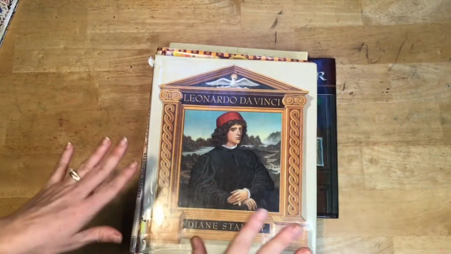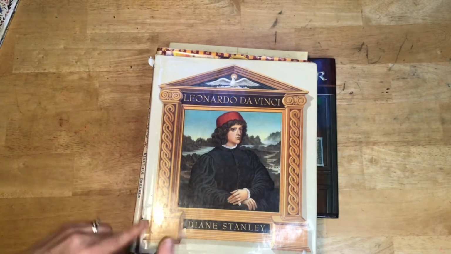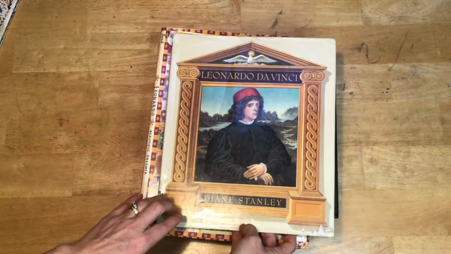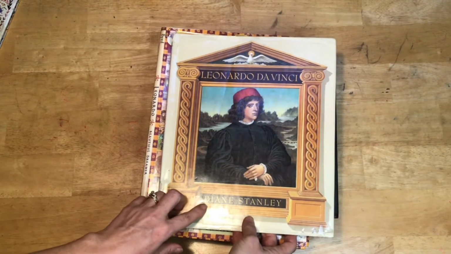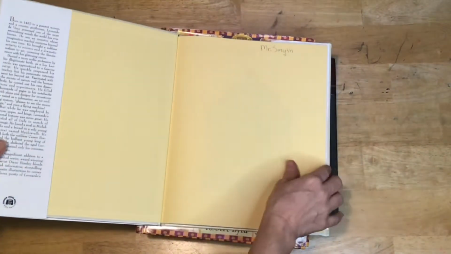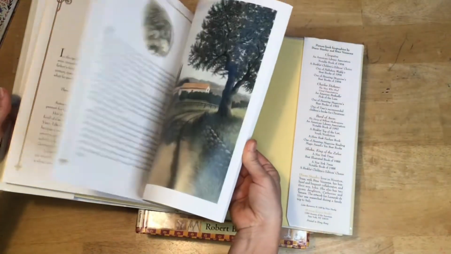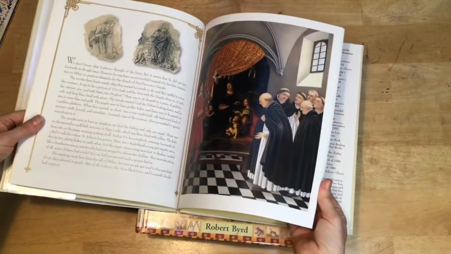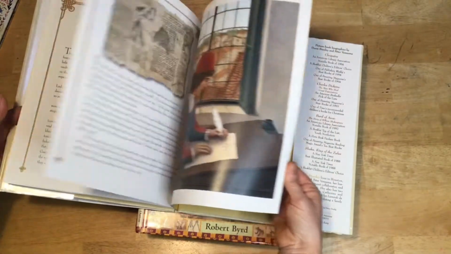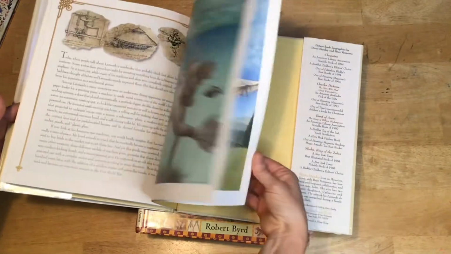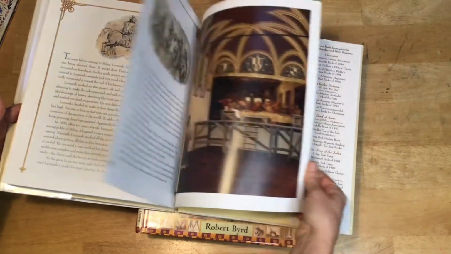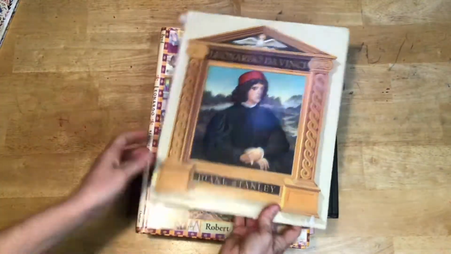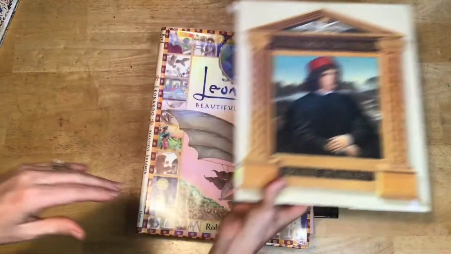So in addition to that book, we also studied individuals, beginning with Leonardo da Vinci, my favorite. And to read about Leonardo da Vinci, the book that I chose was by Diane Stanley. She does great history and biography books. The illustrations are just gorgeous, but even more important than that, her storytelling is engaging and interesting. They're great books to read. So Diane Stanley with Leonardo da Vinci is the one that we chose to read for him.